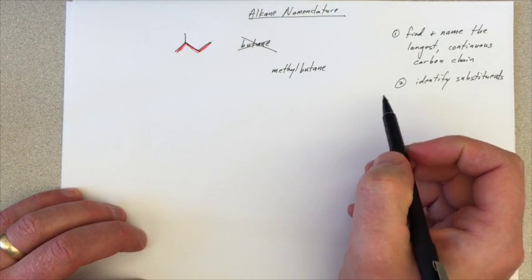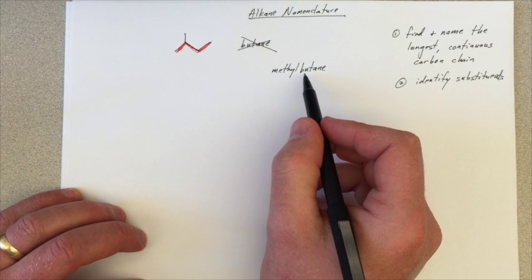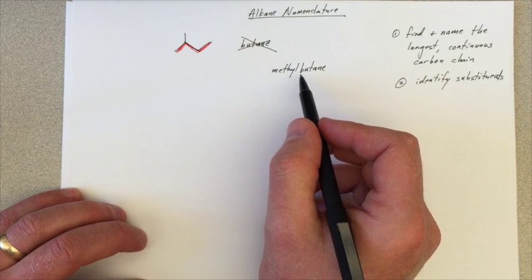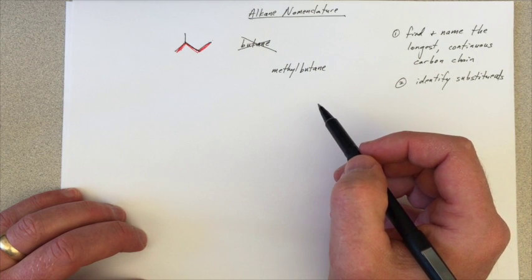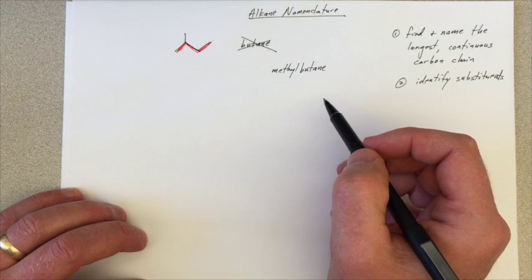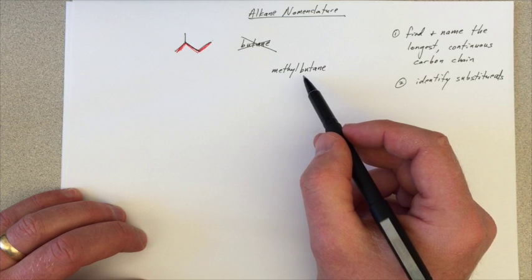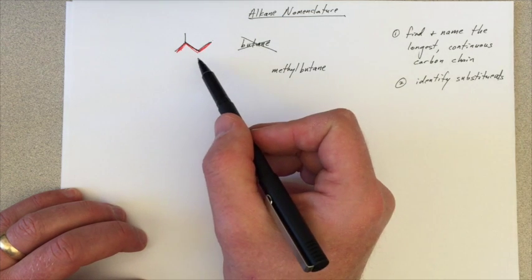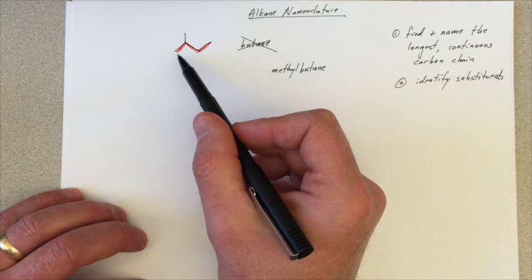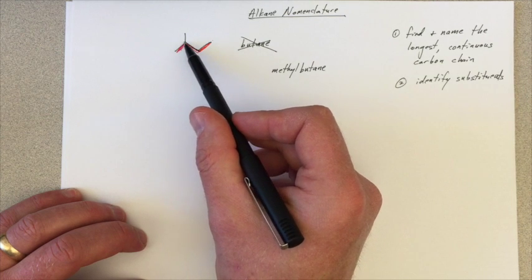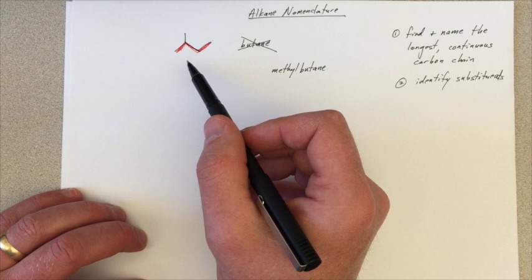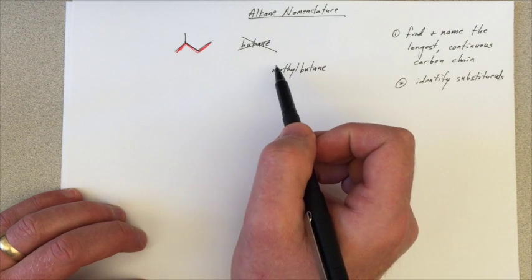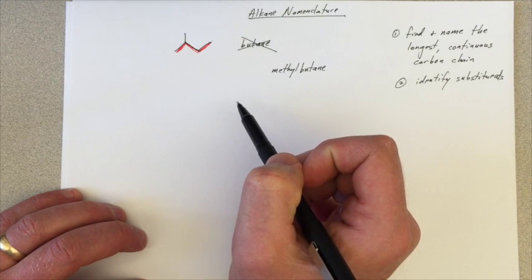Now, it would probably be nice of us to identify where this methyl group is on the butane. Sometimes it doesn't matter. In this case, it's a little redundant, but what we're going to do is try to number our parent chain, number the carbons in it, and then identify which carbon this methyl group is directly attached to.